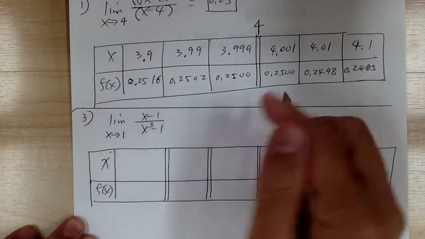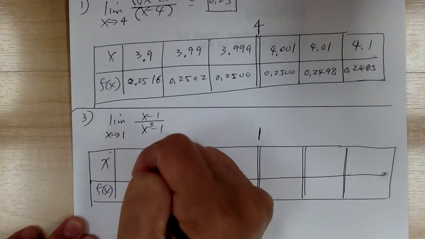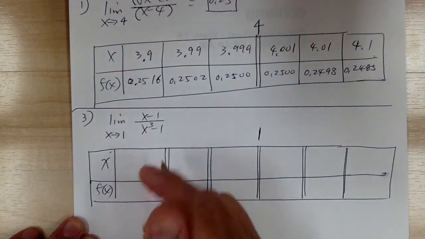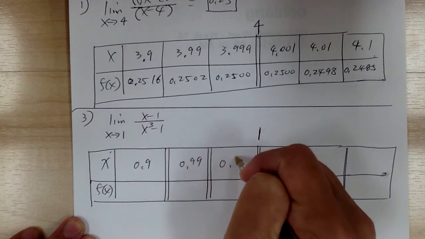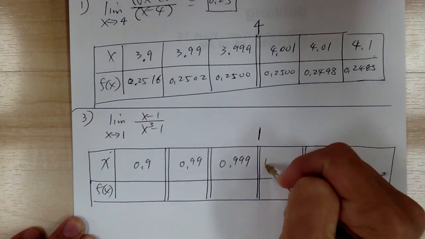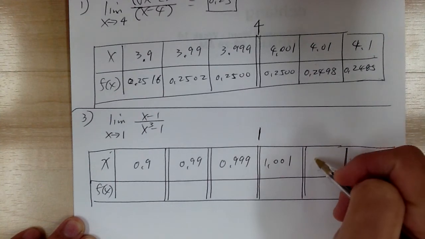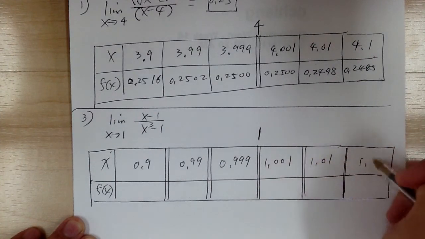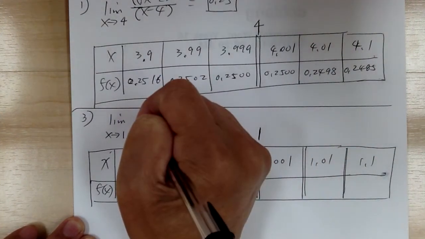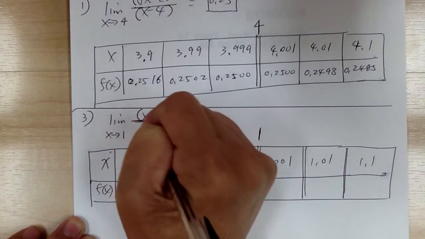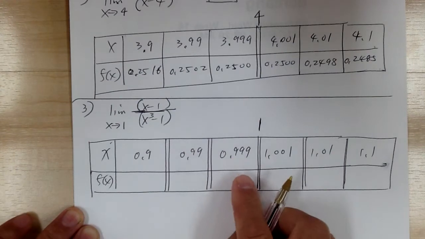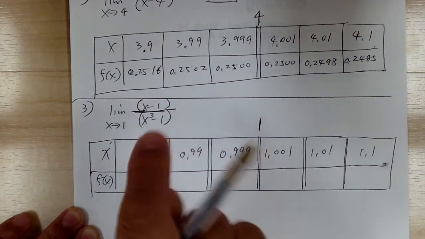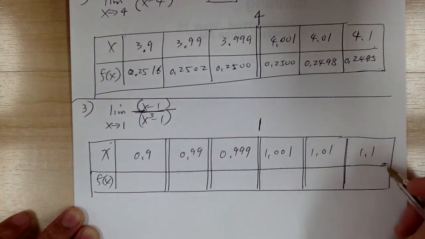Approaching 1, so 1 would be right over here. The values that you need would be 0.9, 0.99, 0.999, and 1.001, 1.01, 1.1. Again, as you enter the calculator, make sure you use parentheses. It will help you avoid careless mistakes. So you can enter the parentheses as you punch in the numbers on the calculator.